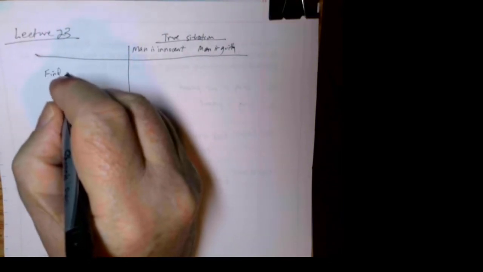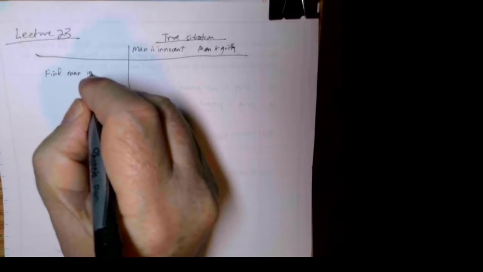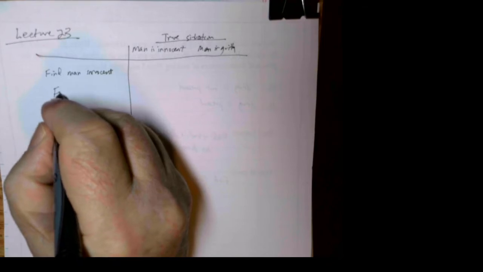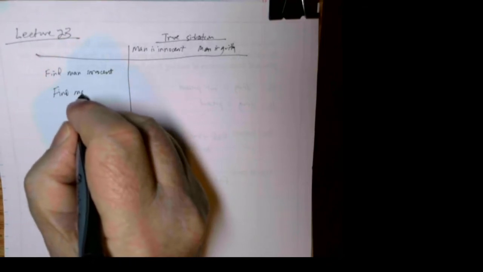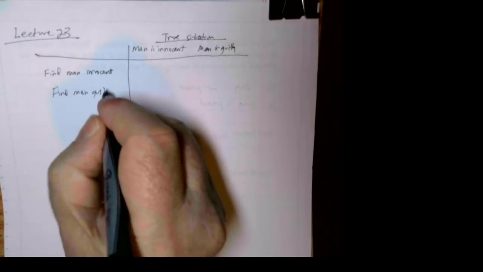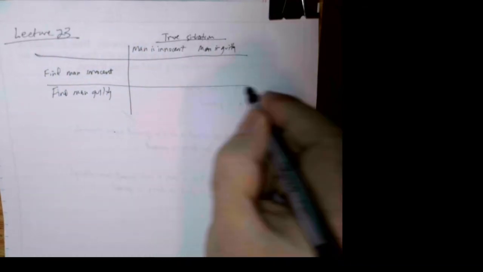Well, for each of those, there are two possible outcomes. We can either find the man innocent, that is, the jury can, or they can find the man guilty. And of course, they don't have to find him innocent just because he is innocent, or guilty just because he is guilty.